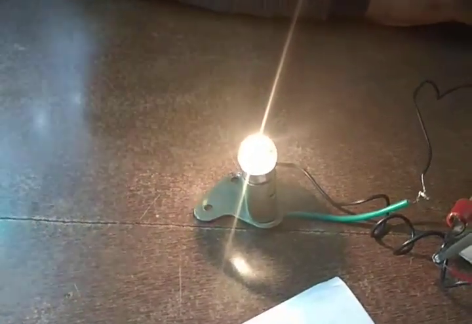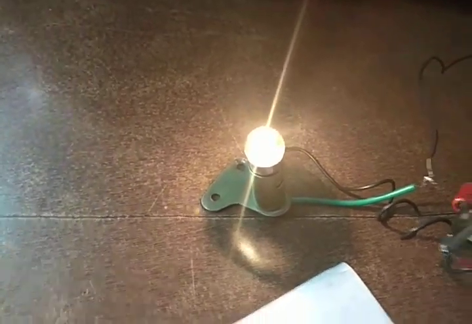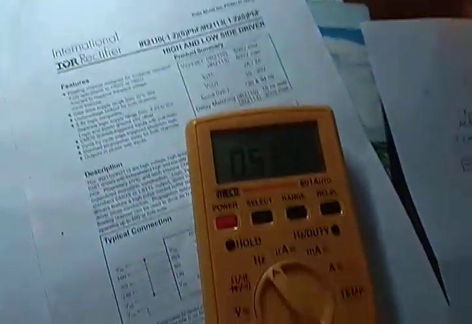This is the error, but I am trying again. This is a 100% success. So the bulb is continuous, because at 10 kilohertz it is difficult to visualize, so we can check the frequency.